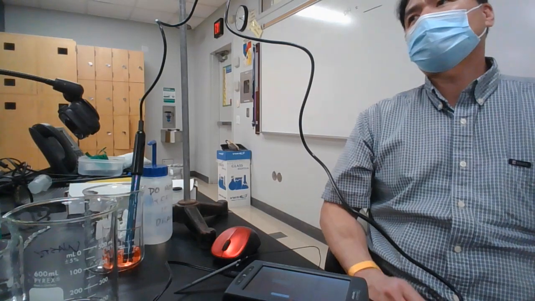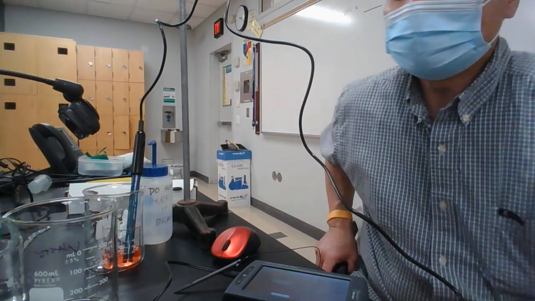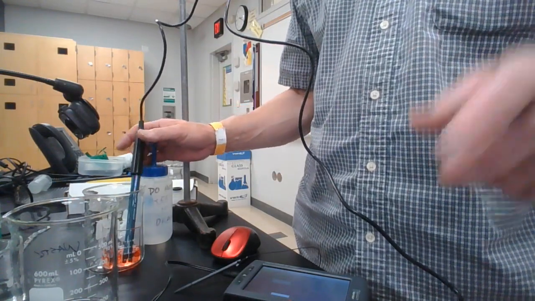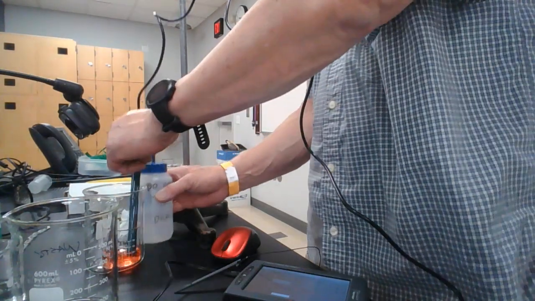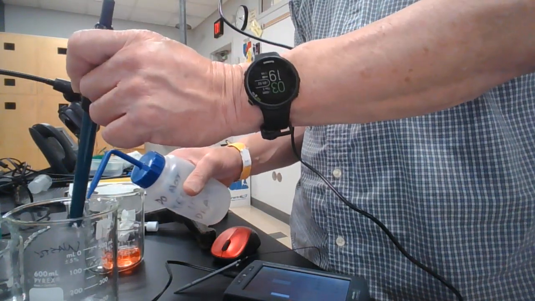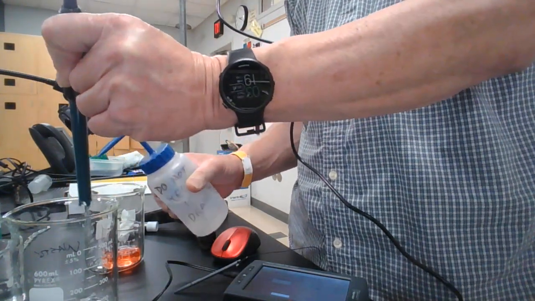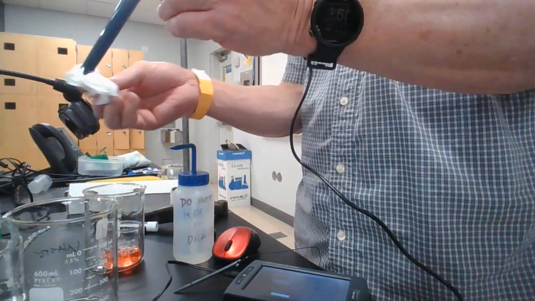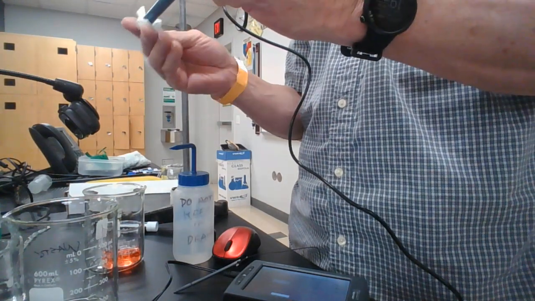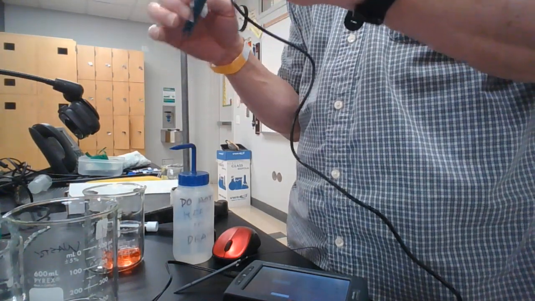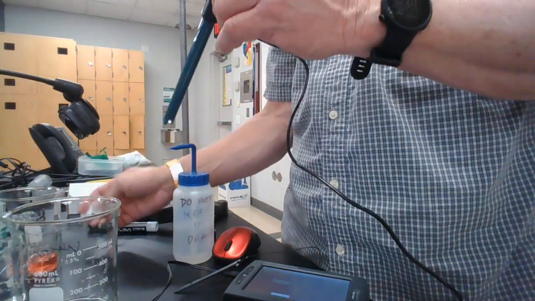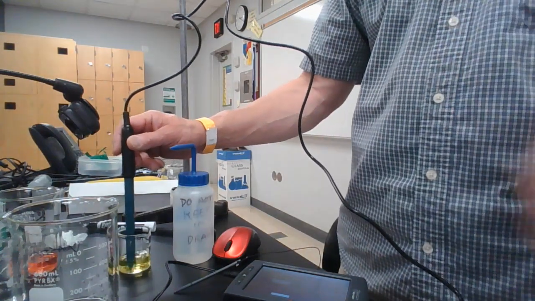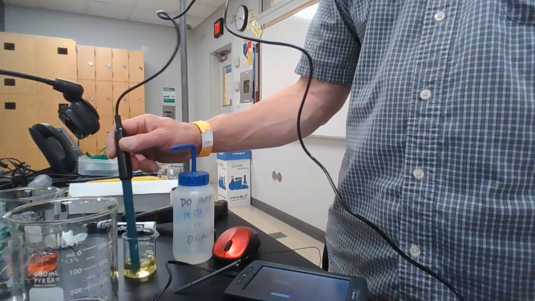Okay, now we're doing a 2-point calibration. And so the process is rinse, dry, and then put it into the yellow-green buffer solution. So rinse, dry, then place it into the yellow-green and keep mixing it until you get a stable voltage, until the voltage doesn't change.